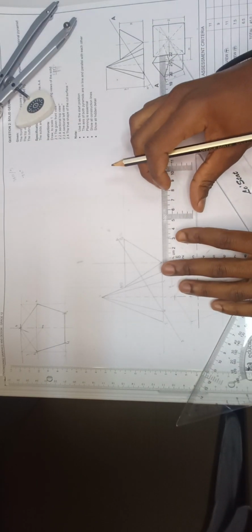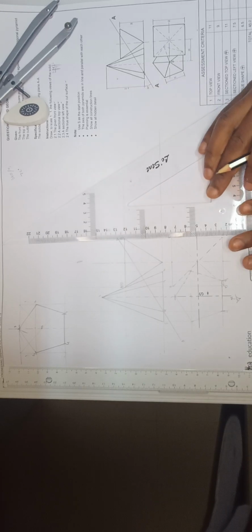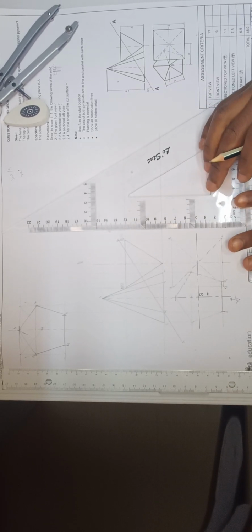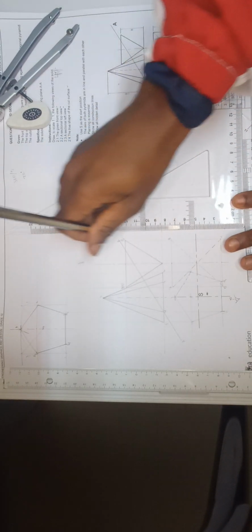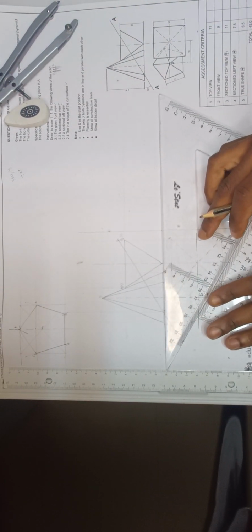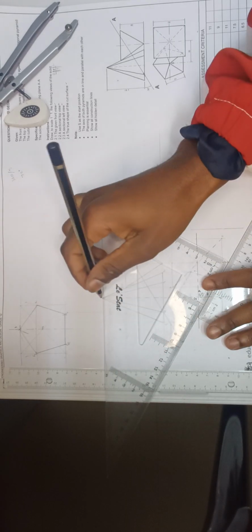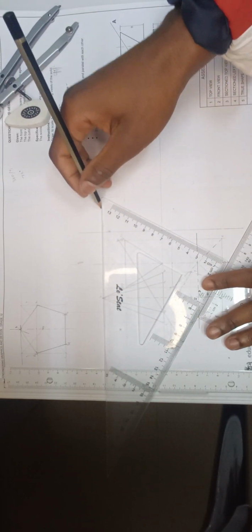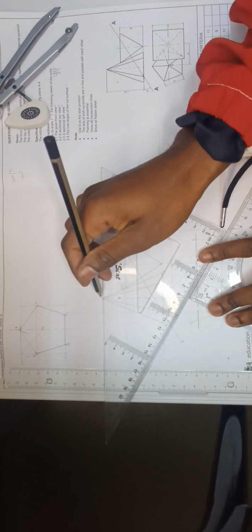Okay, then you can create another XY line, any distance you want. Okay, any distance you want this side, because we want to draw our left view. Okay, then can take all your points to the right side. Can construct all your points to the right side.